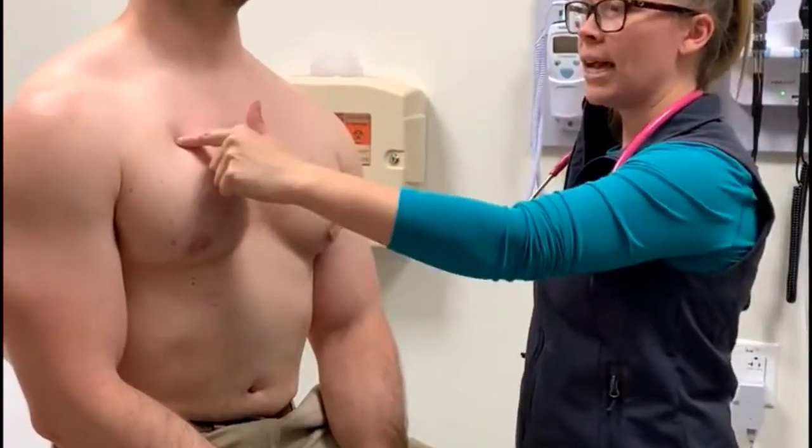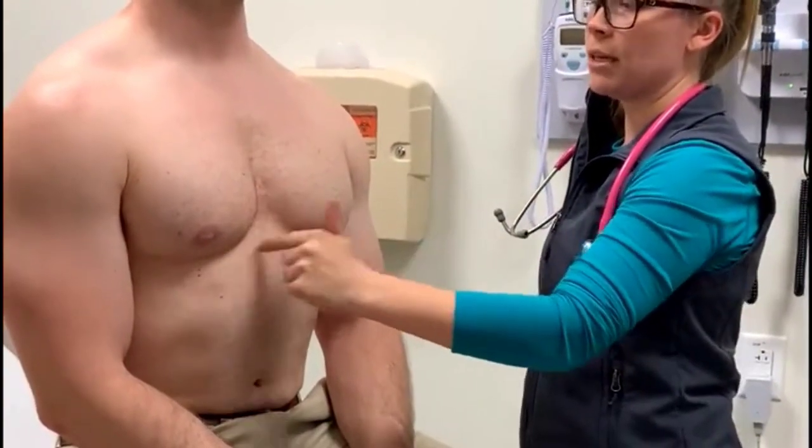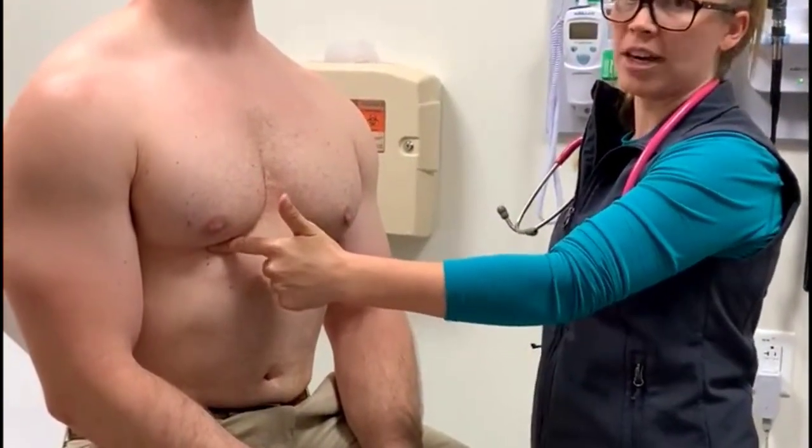Now we're going to move on to the cardiac assessment. We listened to the lung sounds, and now we're going to listen to the heart sounds. There's 5 places you're going to want to listen to, and you can remember this by remembering the term APE TO MAN. So aortic, pulmonic, Erb's point, tricuspid, and mitral valve right here.